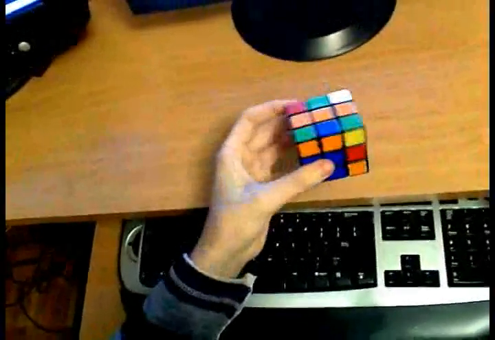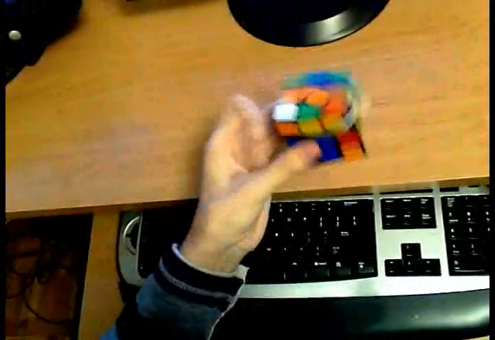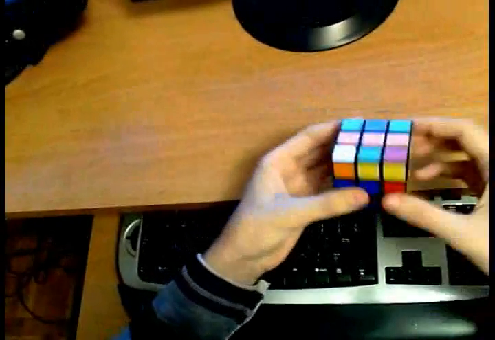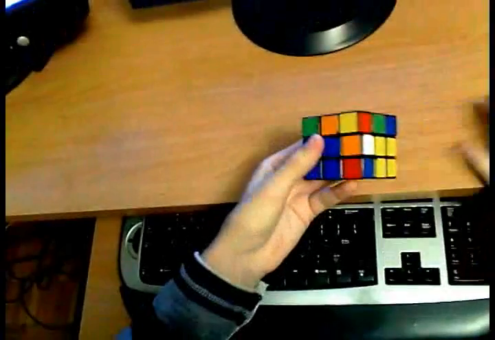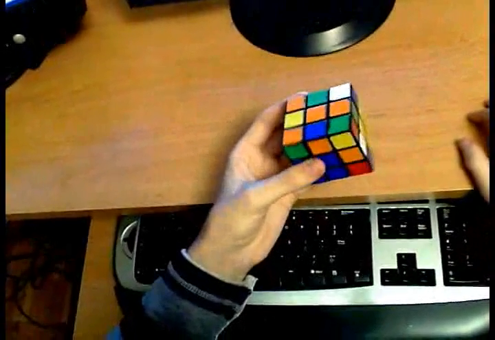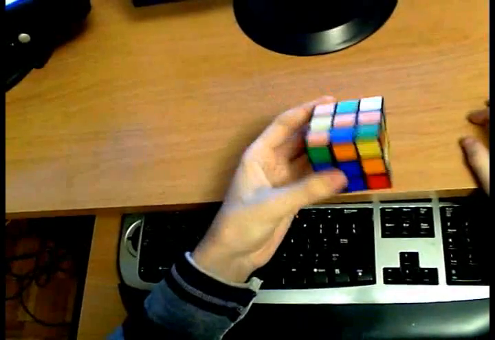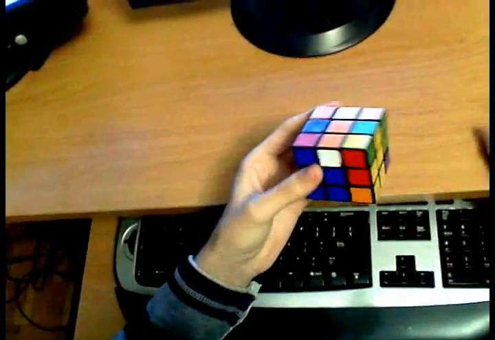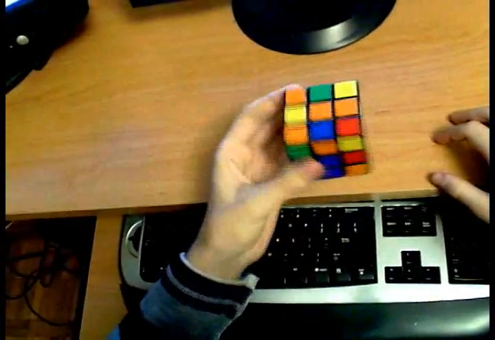And then you hold the cube like that, and you use these two layers to do lots of other useful stuff. Its advantage is that it uses less number of moves than the Friedrich method, but I would still argue that the Friedrich method is better. I haven't tried the Petrus method too much though, so... But anyway, I think the Friedrich method is better.